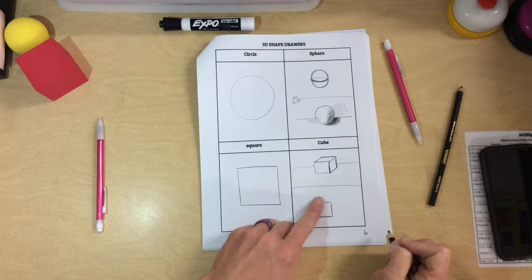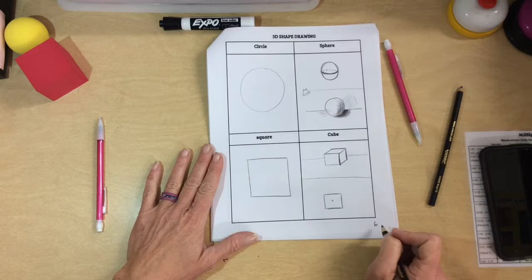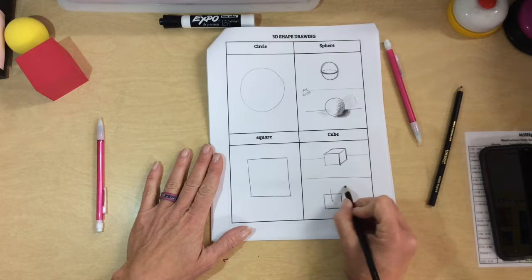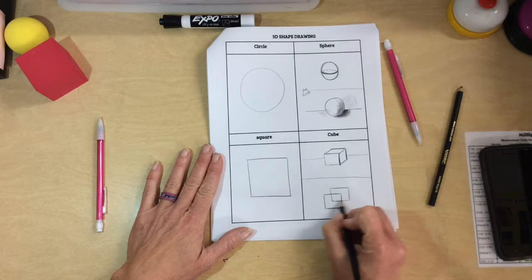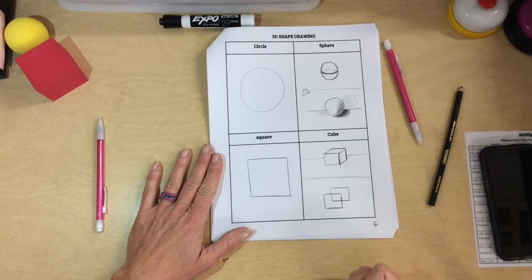And on that square, I want you to think about when you copy and paste on the computer. You're going to do the same thing and make another square. You want it the same size, artist. Set that square on top of the other square. Hopefully you're beginning to visualize this, that it's going to become a cube.